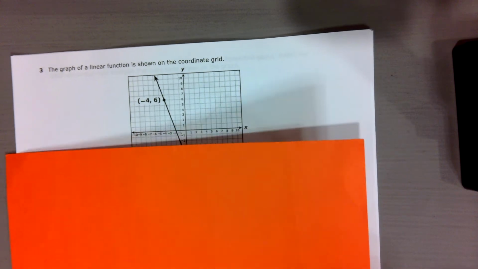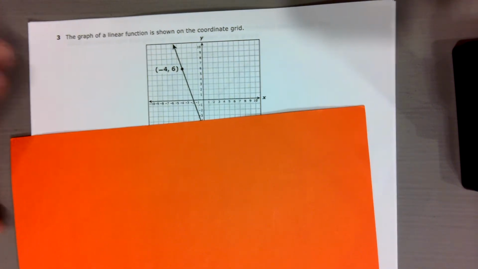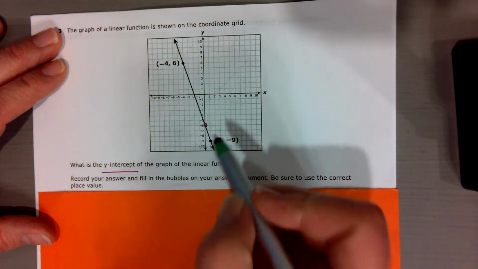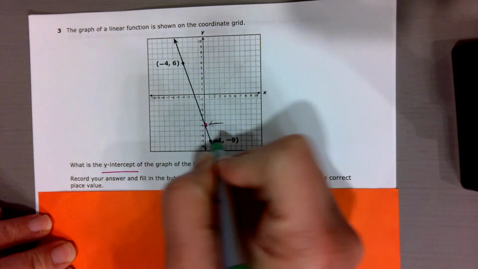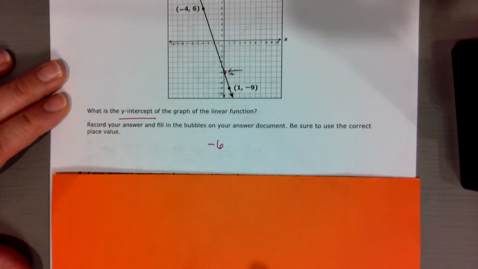Number 3, the graph of a linear function is shown on a coordinate grid. What is the y-intercept of the graph of the linear function? And that is just right here where my line intersects the y-axis, and it's at -6. So you should show the -6 on that.